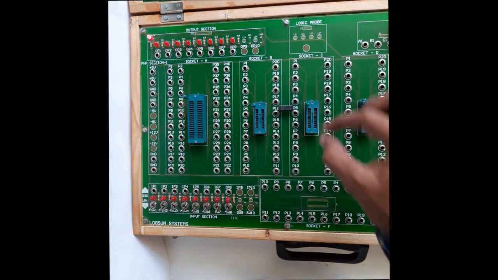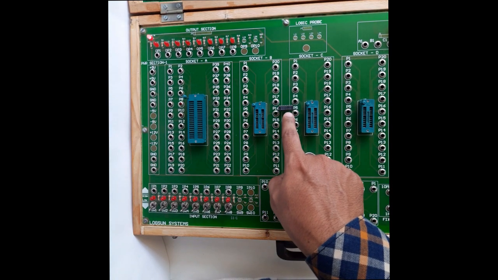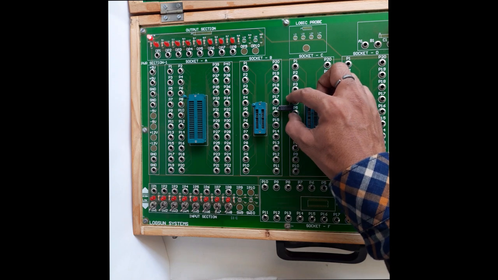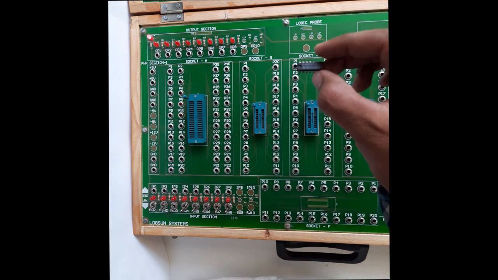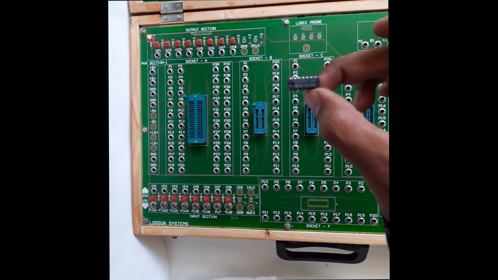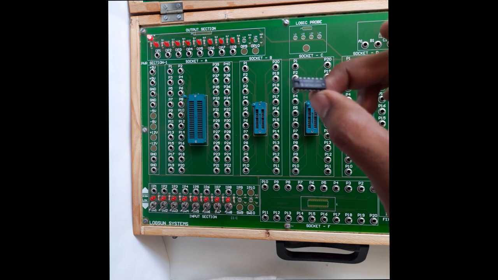So here, if you see, some number is there. On the second line, if you are able to read it, there is a number indicating 7408. Now you can easily say that if it is 7408, then an AND gate is implemented on that particular IC. If it is 7432, then we can say that an OR gate is implemented on that particular IC.